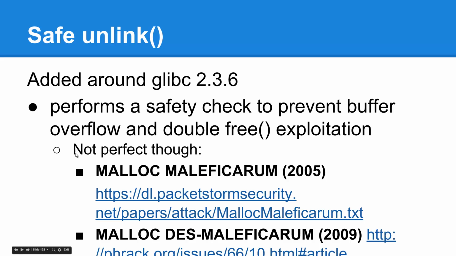So the community consensus is that the safe unlink macro is not perfect, though. And the two famous articles covering this, both released in Phrack, are the original 2005 Malloc Maleficarum, which dives into the inner workings of malloc, how it works, how safe unlinking works, and how some cases can still be exploited in the cases that the safe unlink checks don't actually look for, and the consequential edge cases that you would have to look for to exploit.